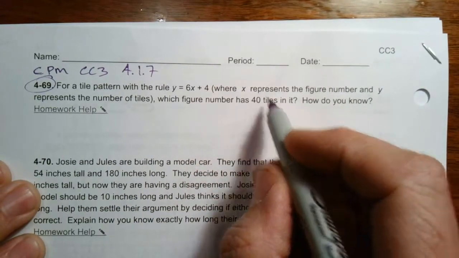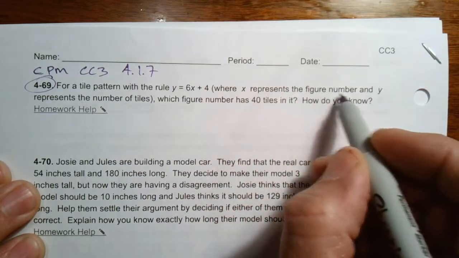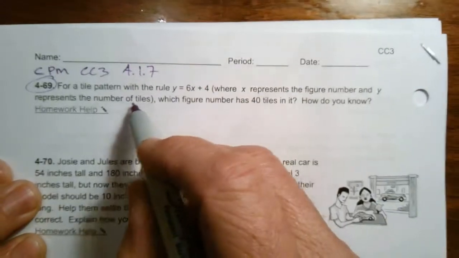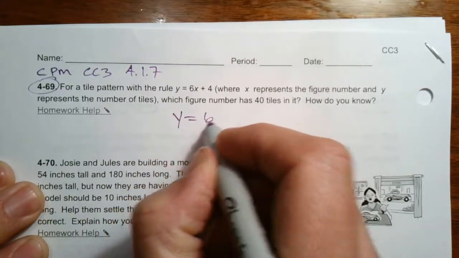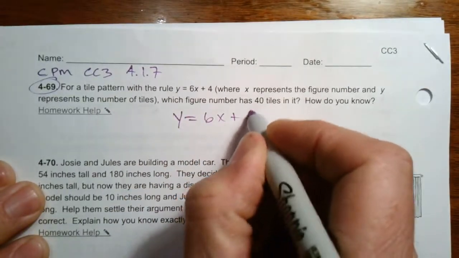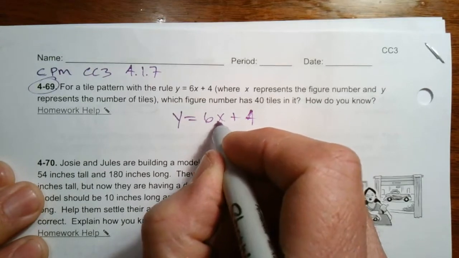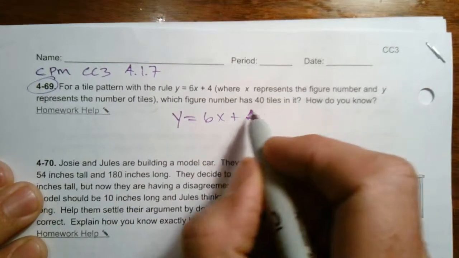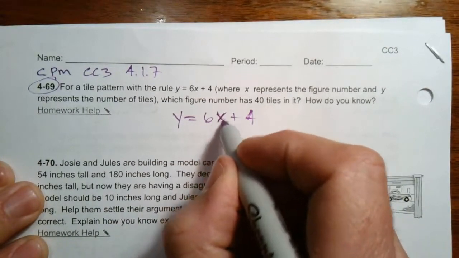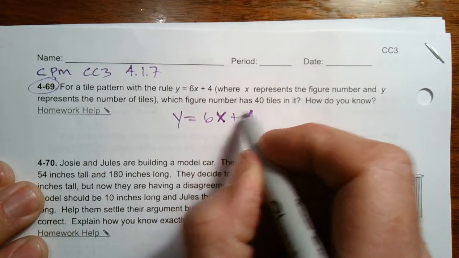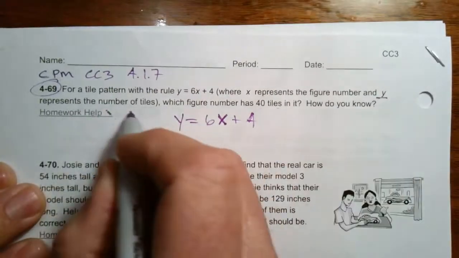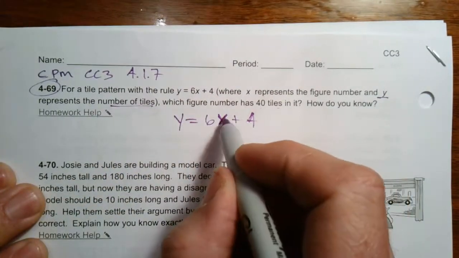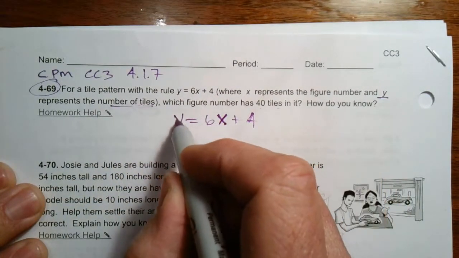Okay, so x represents the figure number, y represents the number of tiles. Given this rule, y is equal to 6x plus 4, it wants to know what figure number, what x, has 40 tiles. That's the y, right? Y is the number of tiles. So what x has 40 tiles?